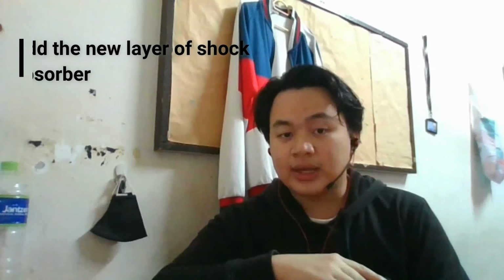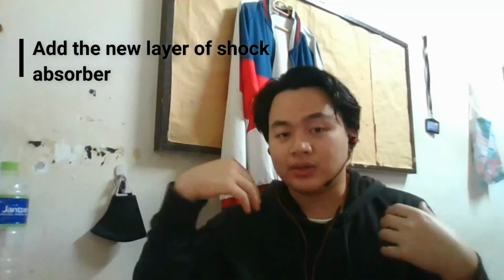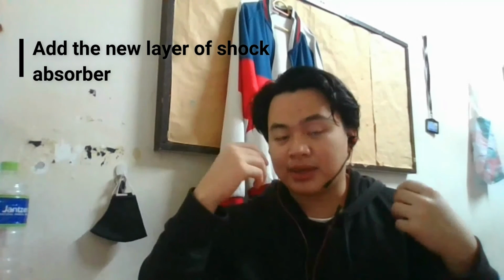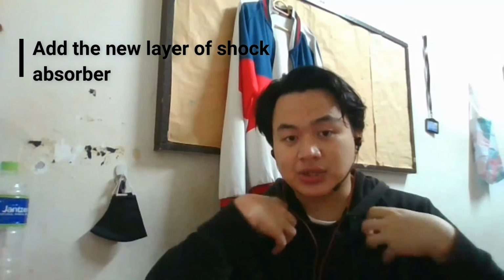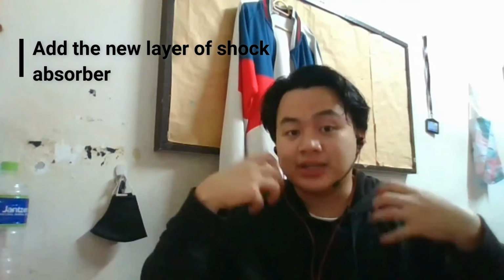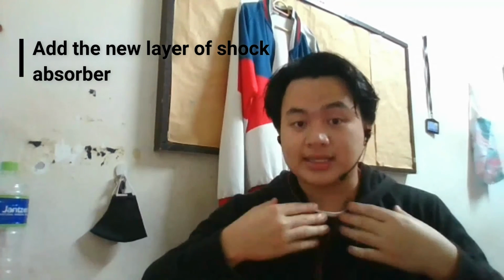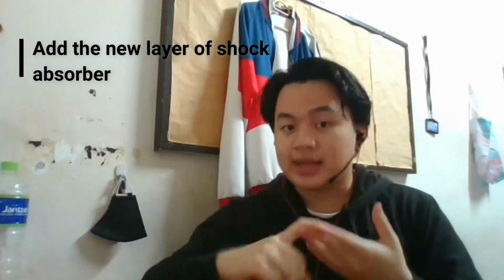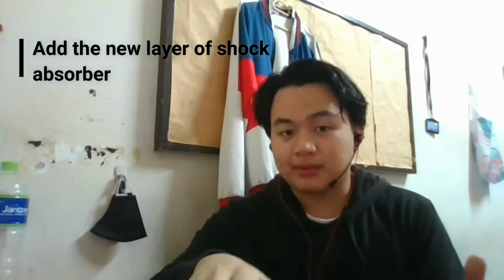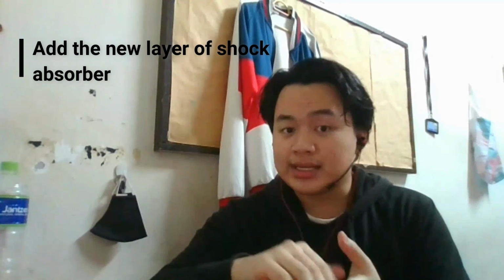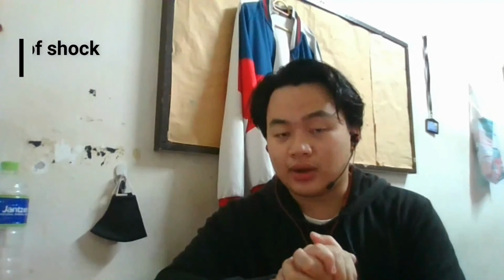The first modification that I would like to suggest is adding an additional layer of shock absorber. This is because when the accident occurs, a large impact force will be exerted on the body, and the first layer that it hits is our strap. So with the additional layer of shock absorber, it will absorb the shock and reduce the pressure exerted on the body itself. The less pressure exerted, the less painful it is. This will give additional protection to the passenger, the patient, and the driver, thus reducing casualties.